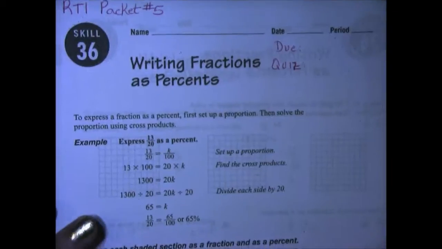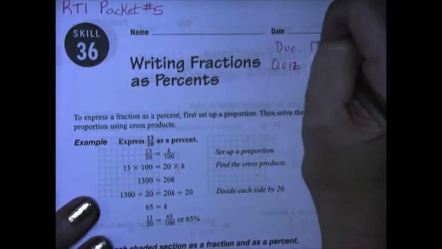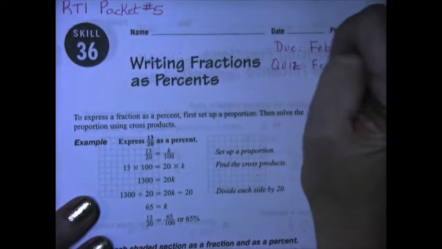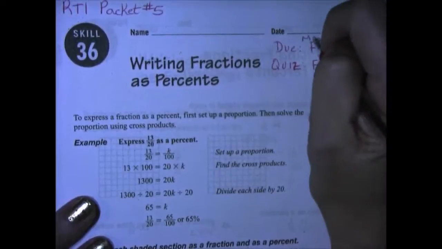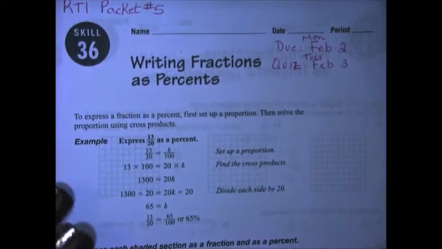Let's begin RTI packet number 5. RTI packet number 5 is going to be due on February 2nd, and the quiz will be on February the 3rd. So this is going to be Monday, February the 2nd, and Tuesday, February the 3rd.